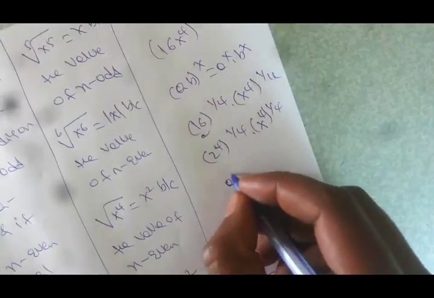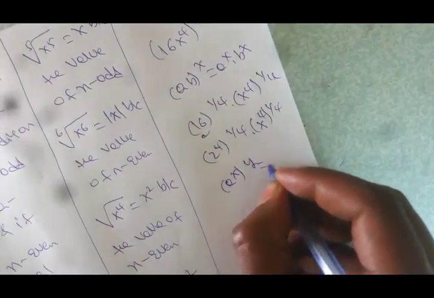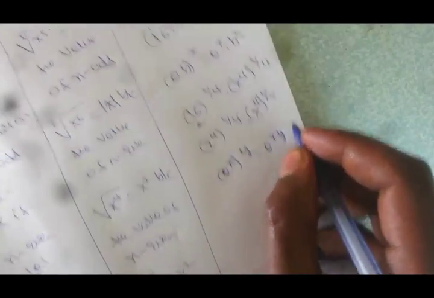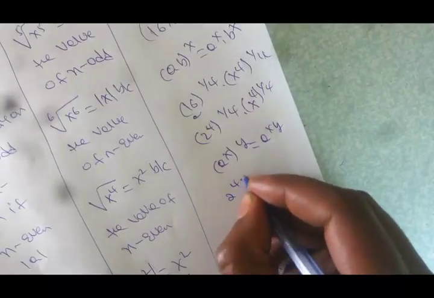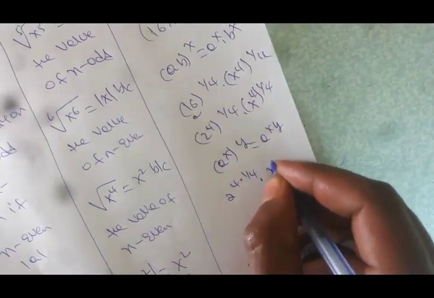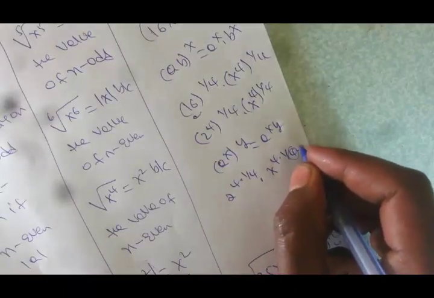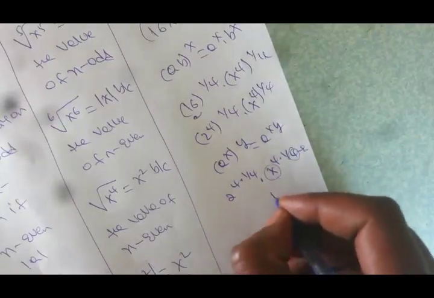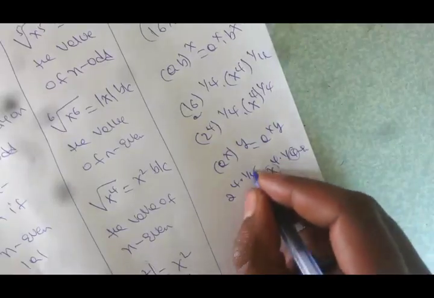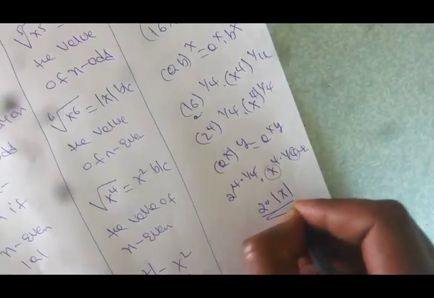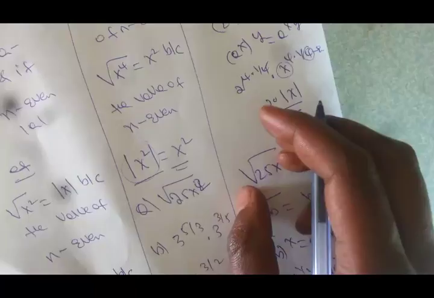We know that a raised to x, raised to y, can also be written as a raised to xy. Therefore, 2 raised to 4 times 1 over 4, times x raised to 4 times 1 over 4. We know that if the value of n is even, this will be inserted under absolute value of x times 2. Therefore, 2 absolute value of x will be our answer.